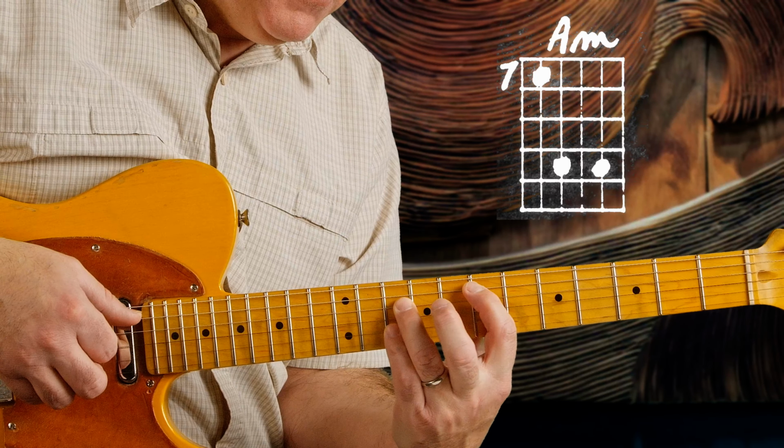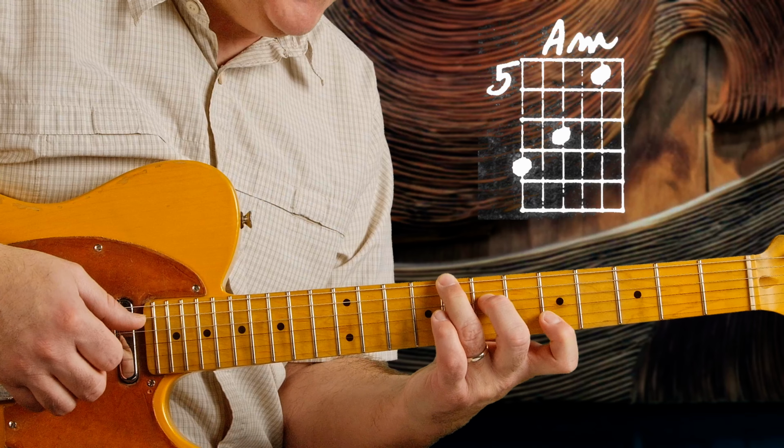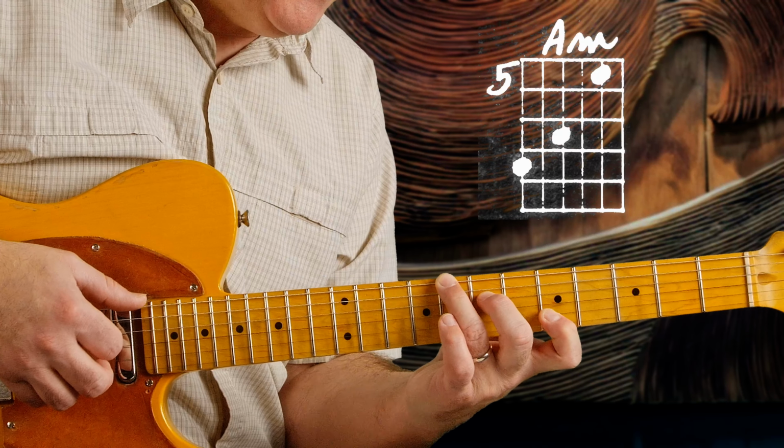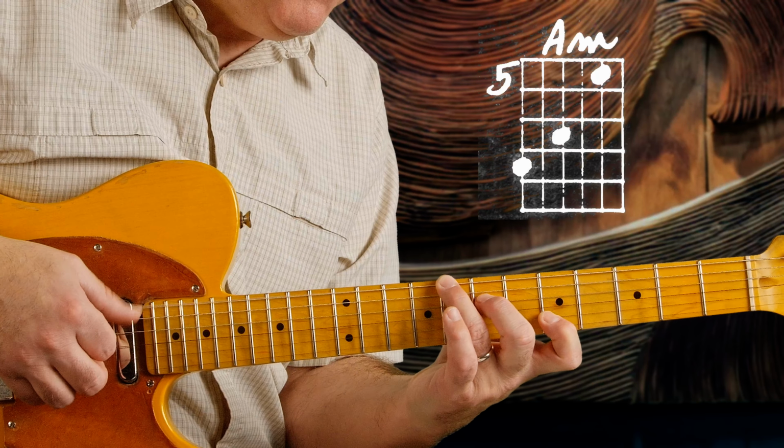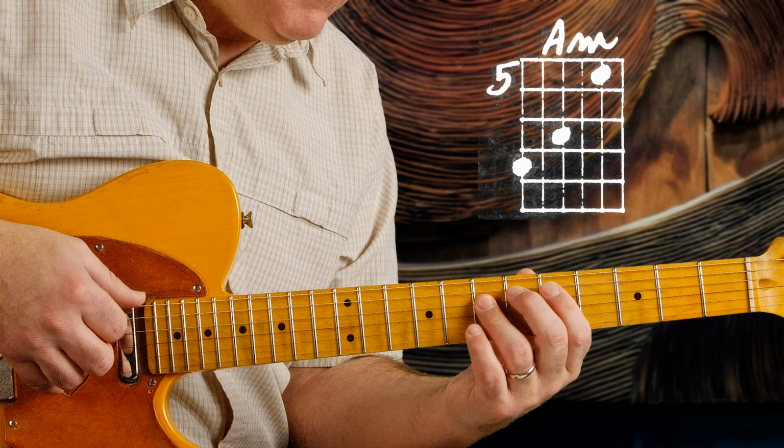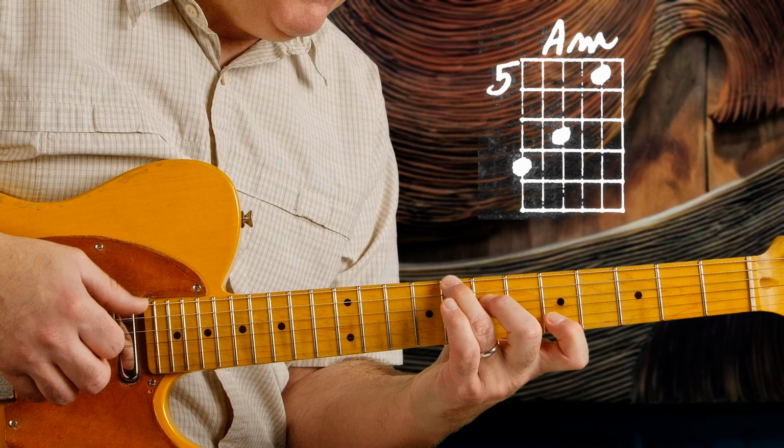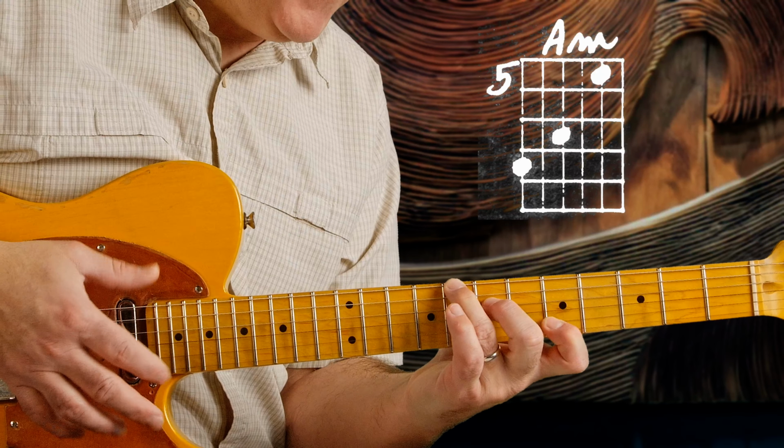Position 5 is going to give us 5, the flat 3, the root, and the 5, A minor. A minor with the 5th position, root, 5, and then flat 3 way on the top there. So power chord on the bottom, flat 3 on the top. Fret position 2, we're using the flat 3, the root, the 5, and then the root on the top.